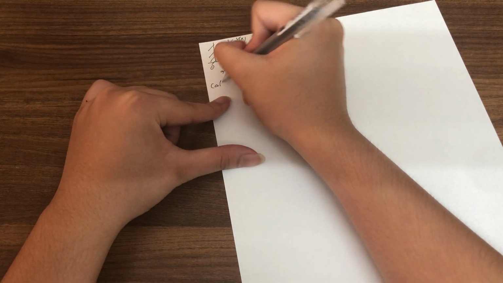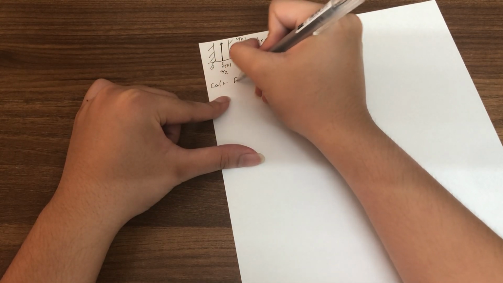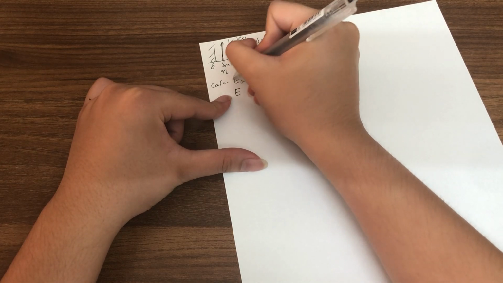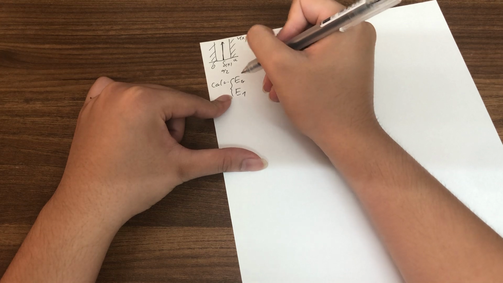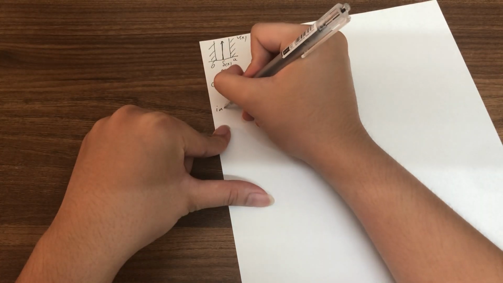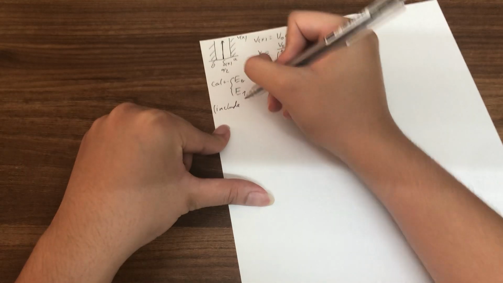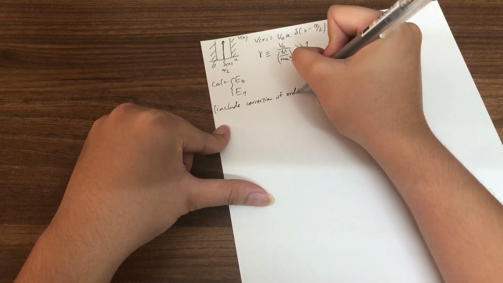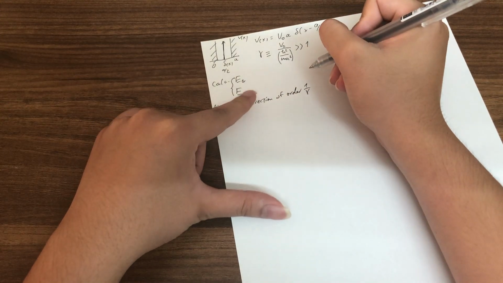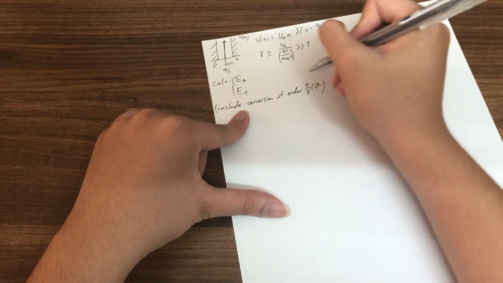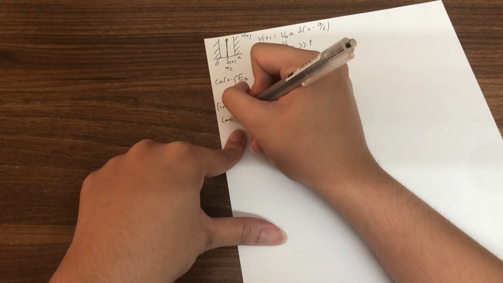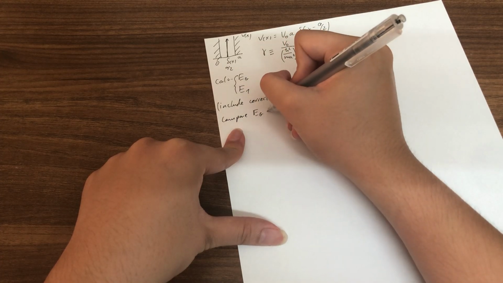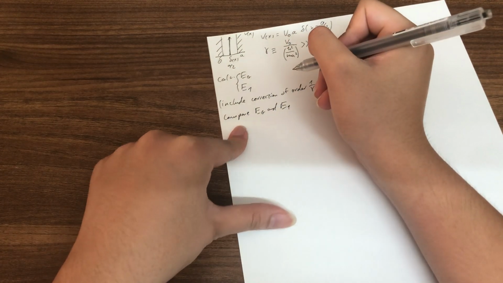So you calculate E ground and E1. Include the correction of order gamma. So you have to do a series expansion and then compare E ground and E1. Right, cool.